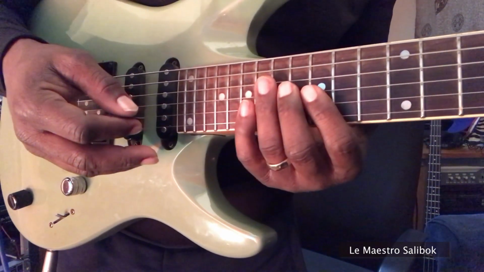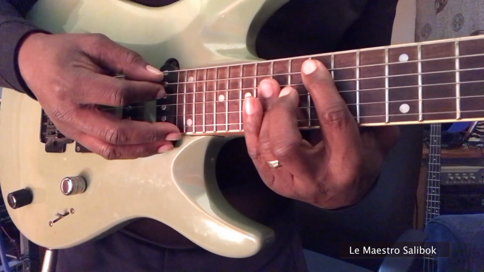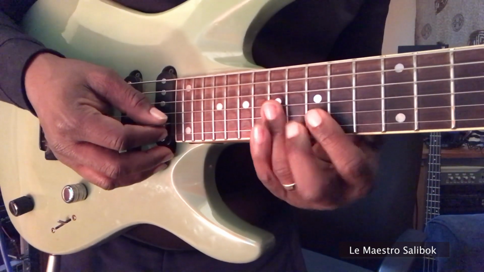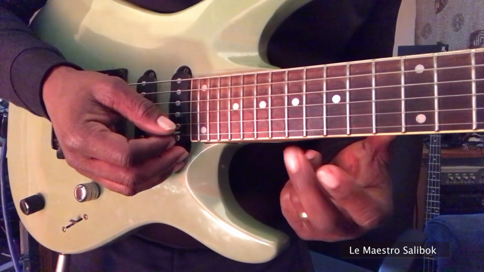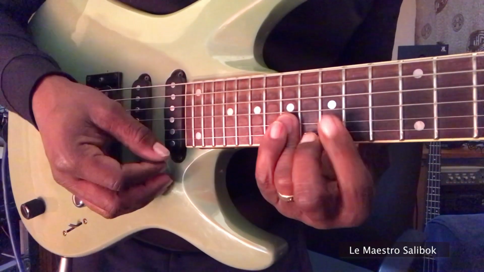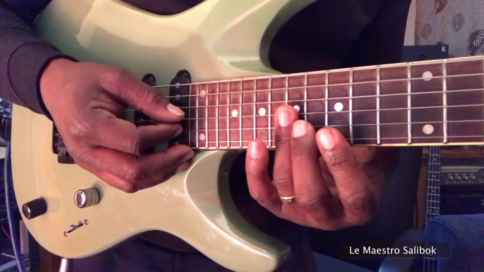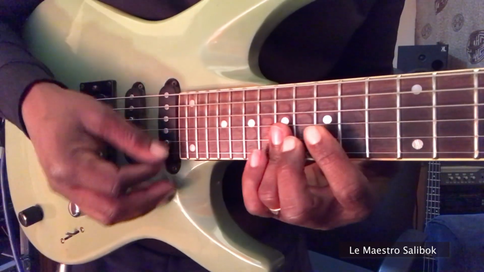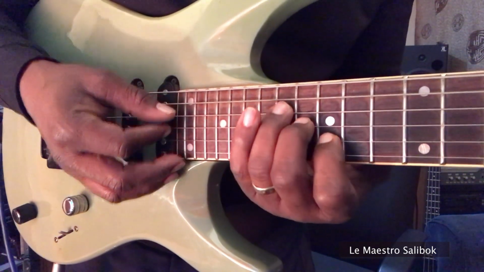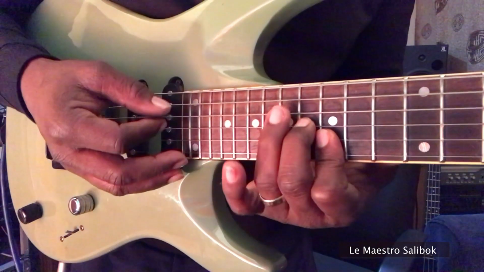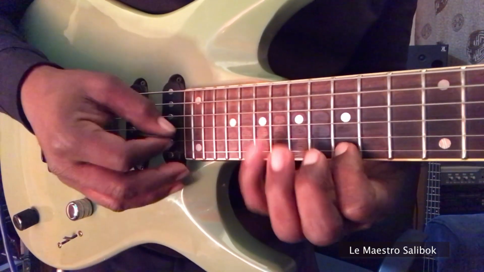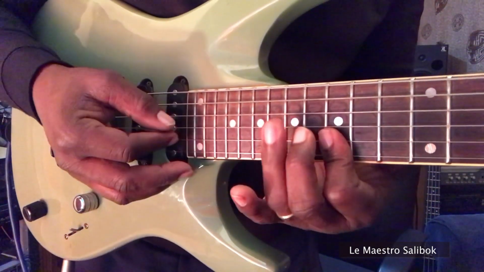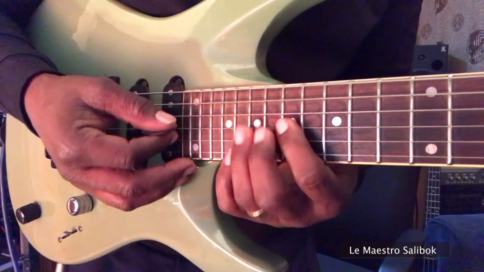Then the second pattern, we play it on second inversion of key C. So it is just first string and second, then third and second and third. You see? Then third and fourth. Then 4th degree.